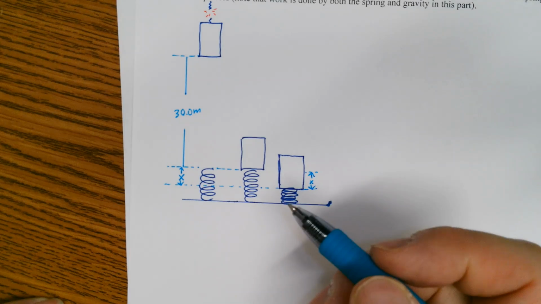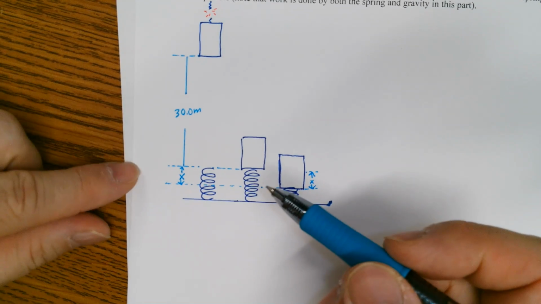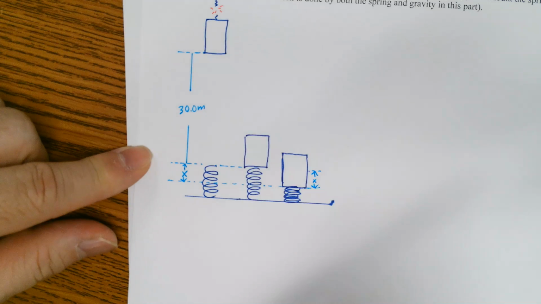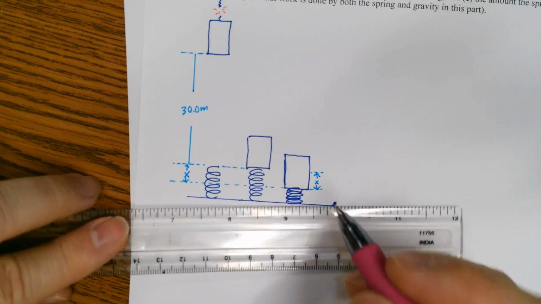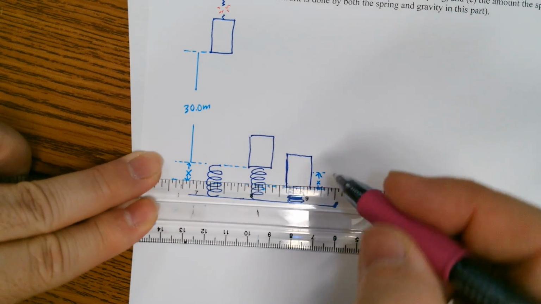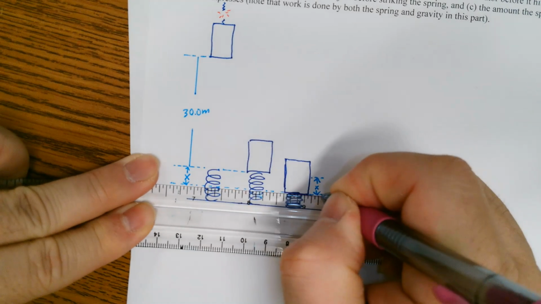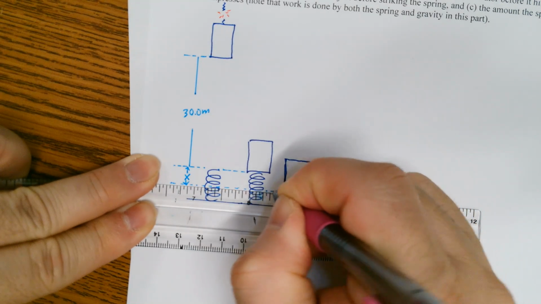Now, maybe I should have made this into a different color so you can see the difference.